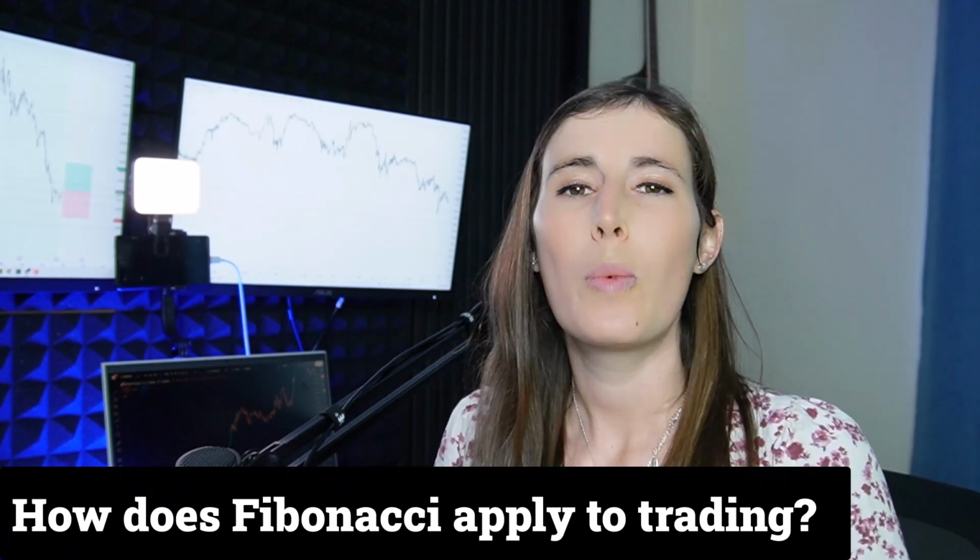You may be wondering, how does Fibonacci apply to trading? Well, the markets move in waves. We rarely see straight lines. Instead, price moves in impulse waves, a trend direction, and corrective waves where we see a retracement, a pullback. The Fibonacci is a brilliant tool to help us to predict where price is likely to pull back to before it continues with that impulse wave, continuing the trend.